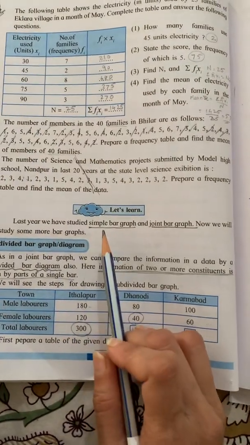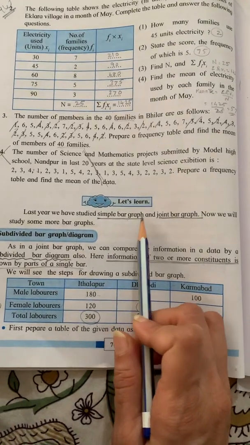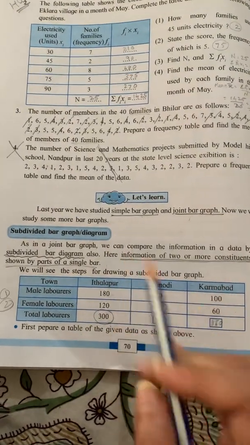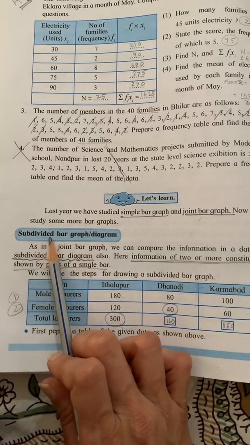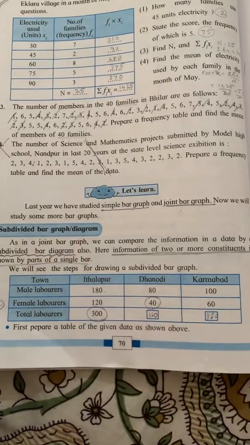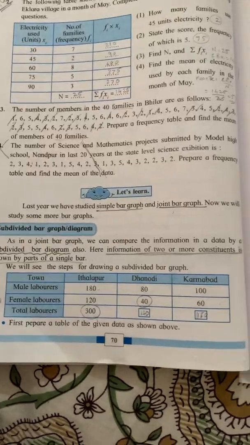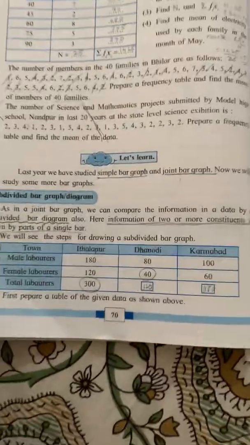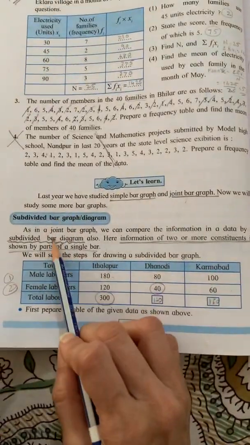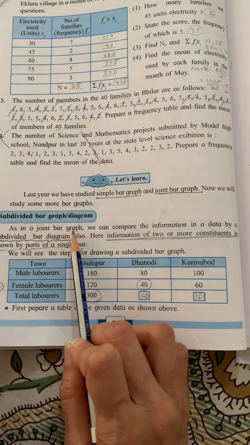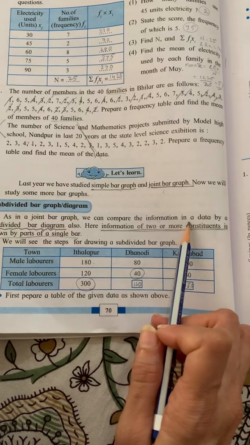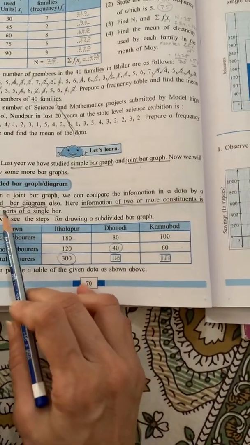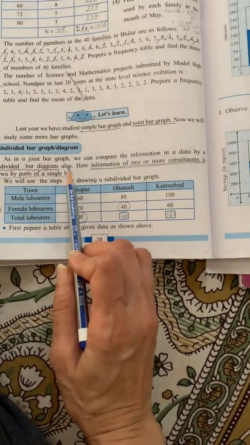Now, in previous classes, you have studied simple bar graph and joint bar graph. Now, we will go one step ahead and learn how to draw a subdivided bar graph diagram. Here in subdivided bar graph diagram, as in a joint bar graph, we can compare the information in the data by a subdivided bar graph also.